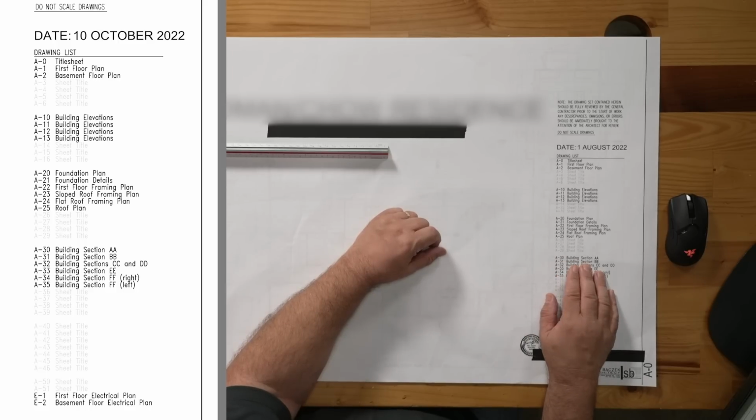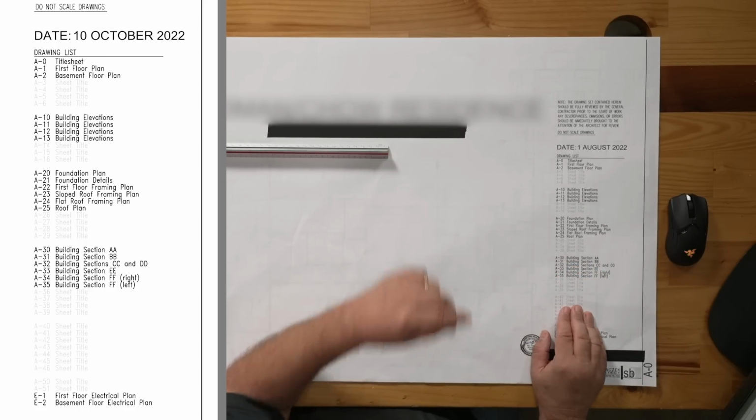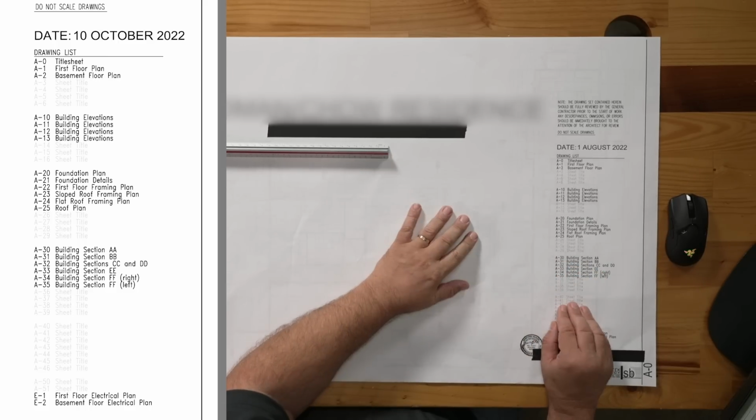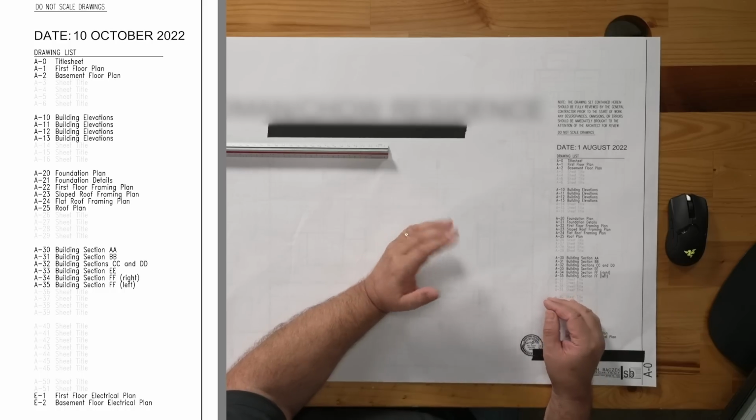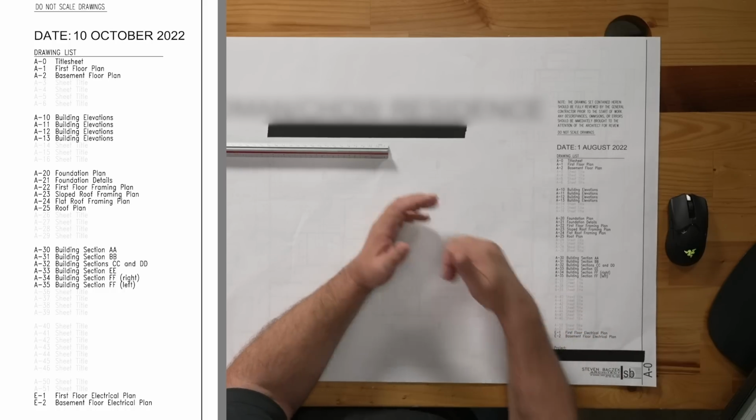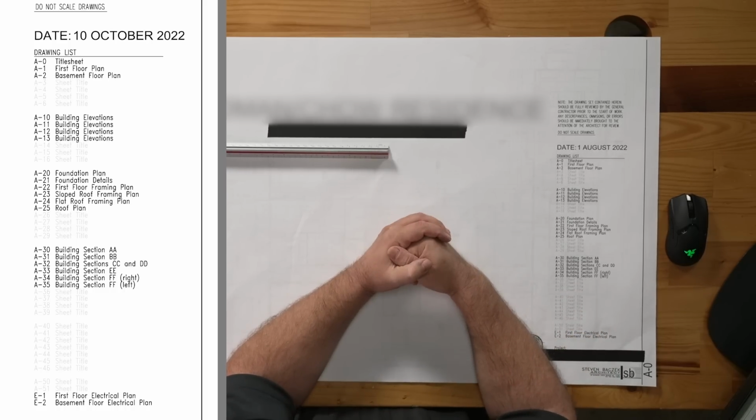30s are building sections. 40s are details, wall section details, etc. And then 50s are typically interior elevations.